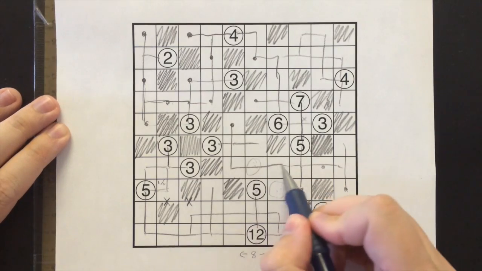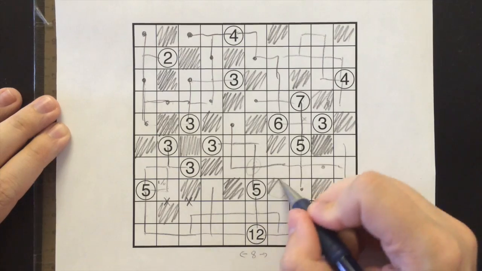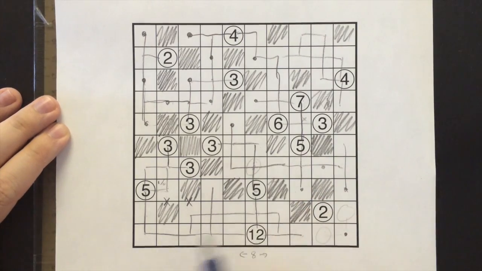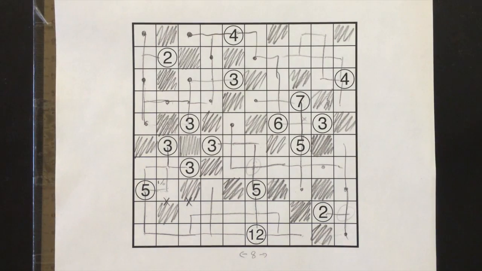That's now stranding this middle group. So it has to be used here, otherwise this doesn't get out. That finishes shading here. The 12 now sees 12 cells. So we shade that in, and we finish this Kuromasu.